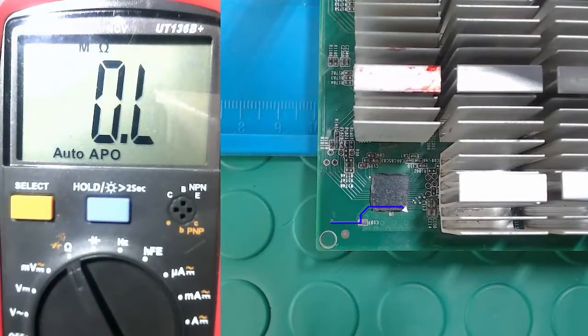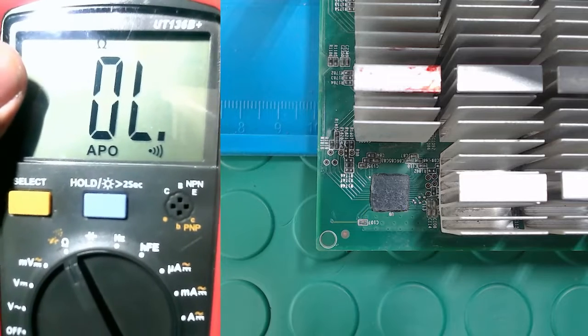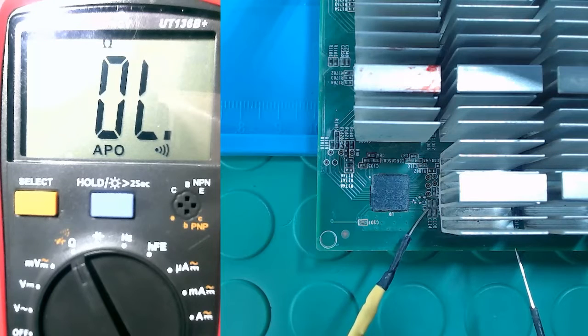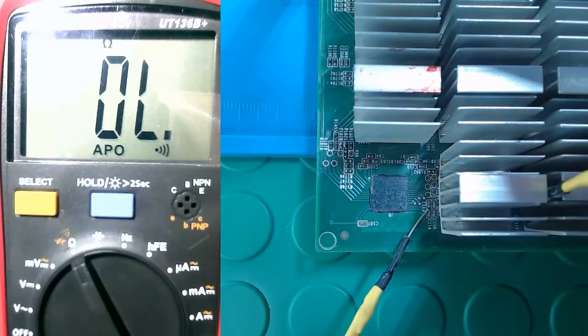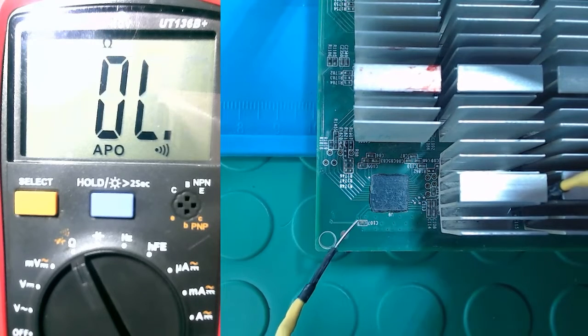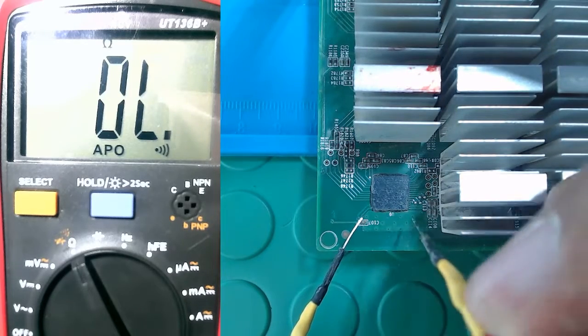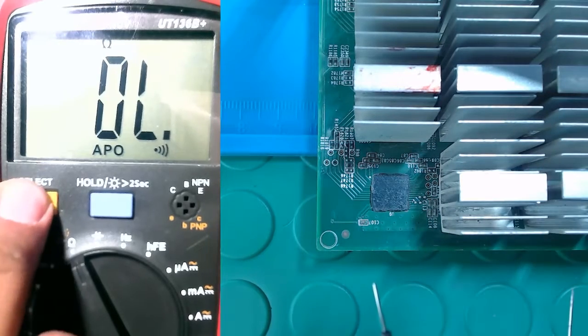The current from the LDO travels through this track and passes through each chip, and this same track must have a slight resistance of less than 1 ohm. It's like 0.2 ohm, which is closer to 0 than 1 actually. So let's measure the resistance. It's a little high. Yeah, it's correct.